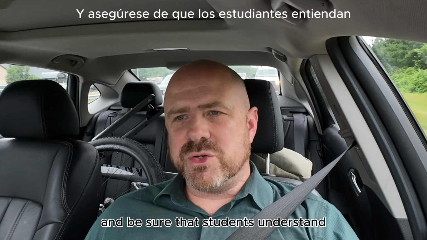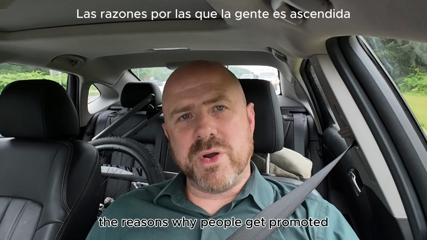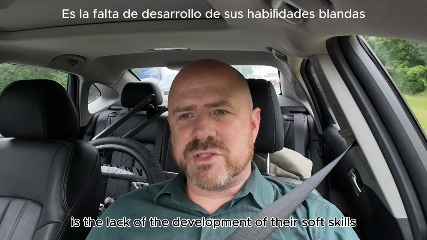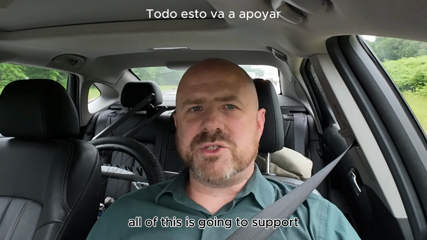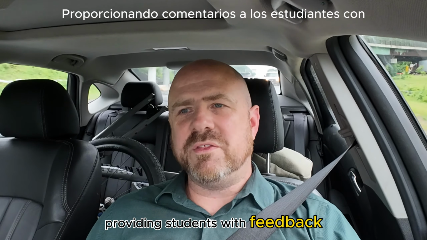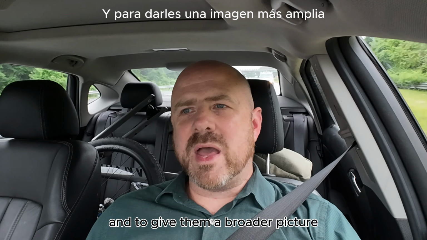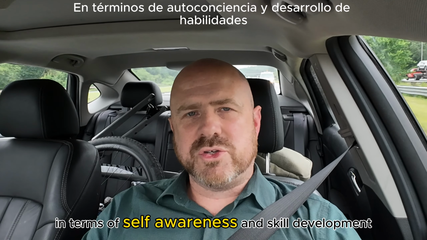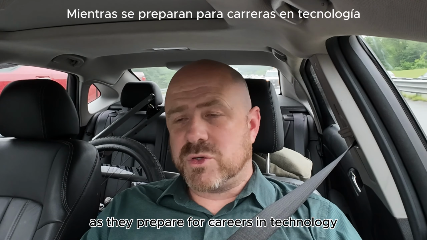And be sure that students understand that these soft skills are often the reasons why people get promoted or held back from a promotion or released from their jobs, the lack of development of their soft skills as they're working in a tech position. All of this is going to support providing students with feedback that's incredibly valuable to how they work, and to give them a broader picture of all of the areas they need to really be thinking about in terms of self-awareness and skill development as they prepare for careers in technology.